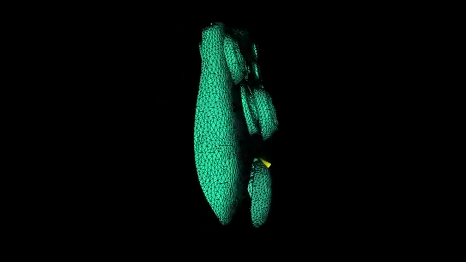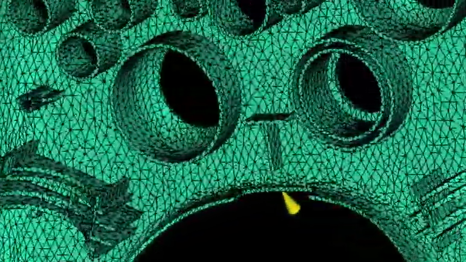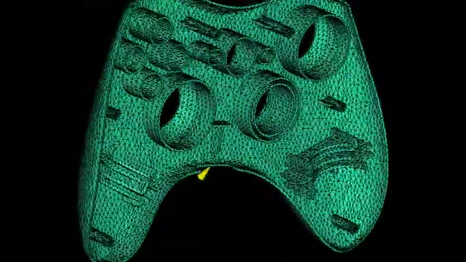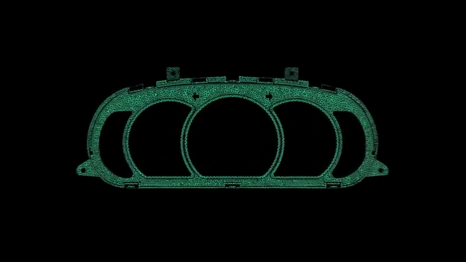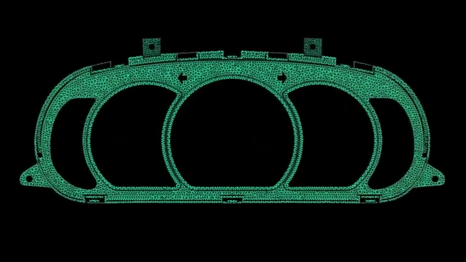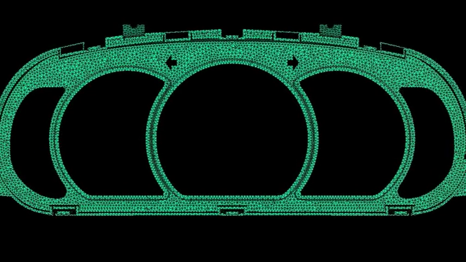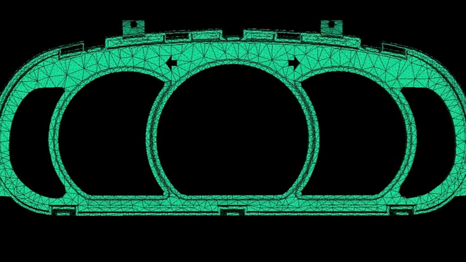A mesh is a grid of discrete, regular shapes or elements that the software uses to map the geometry of the part that it's modeling. More elements in the mesh produce a more accurate simulation. However, this will increase the analysis time. Fewer elements mean faster simulations, but potentially less accurate results.